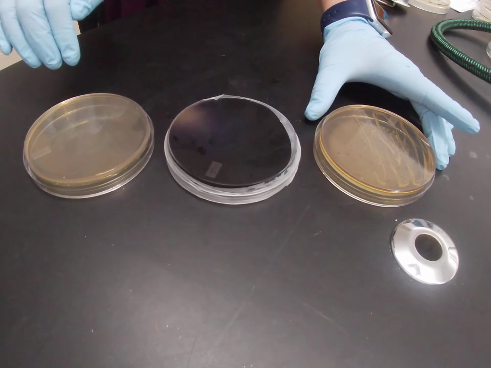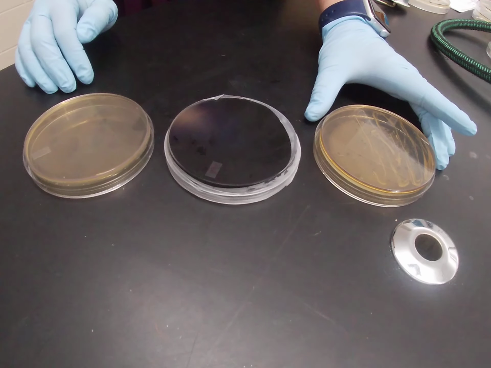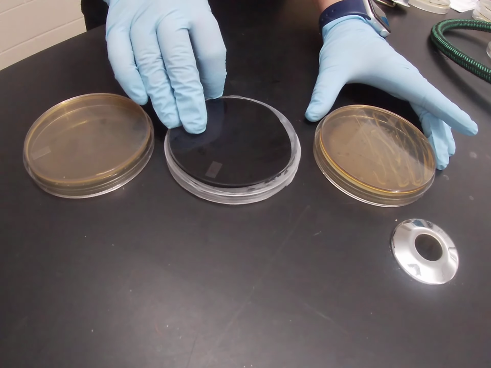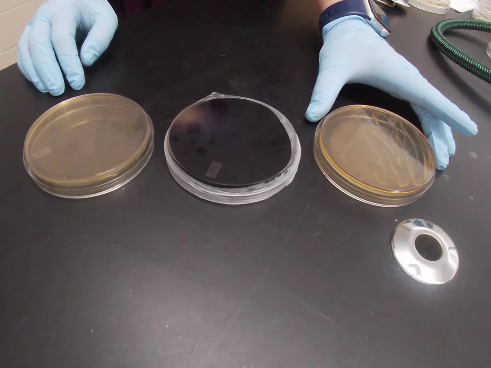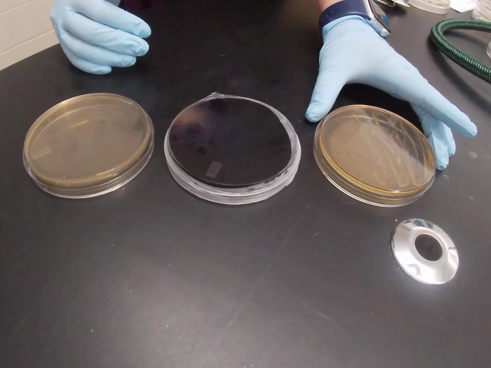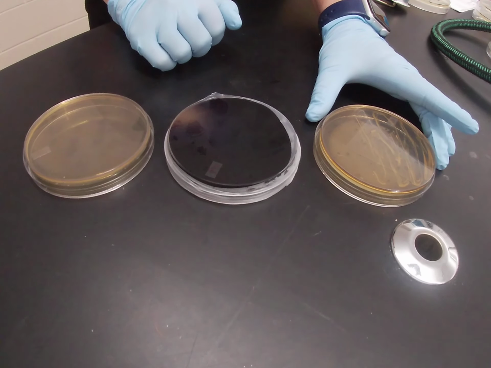Bile esculin is differential based on the hydrolyzation of esculin. Esculin is a molecule that only a few organisms can break down when they're in the presence of bile. Those that can break down the esculin will break it down into a byproduct called esculetin, which can then react with ferric citrate that is also in the agar to cause a pigment change.